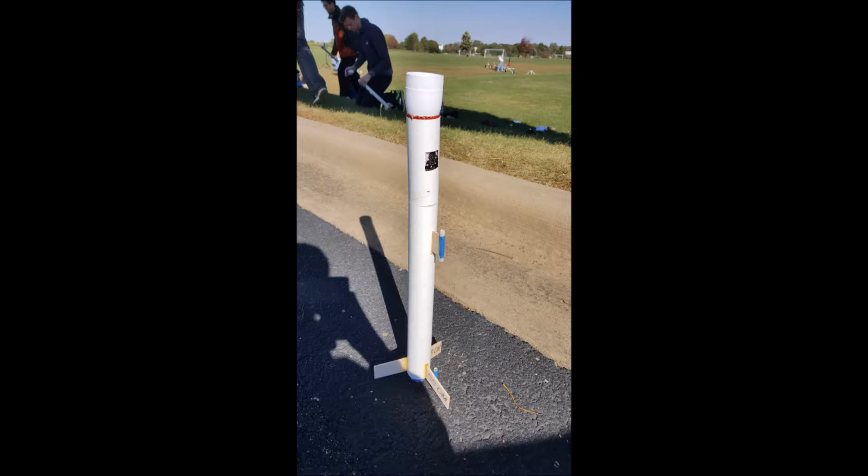So I'd recommend if you're going to do this, make sure when you're designing the fins, make sure you know the overall rocket dimensions.